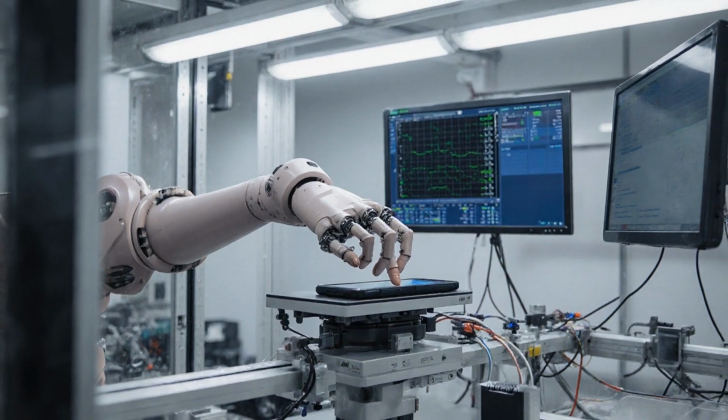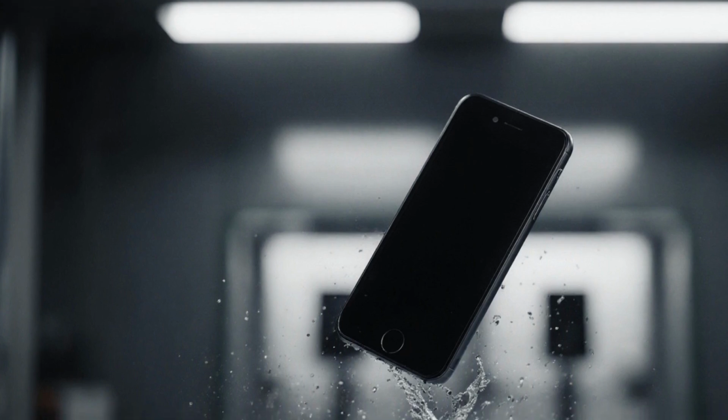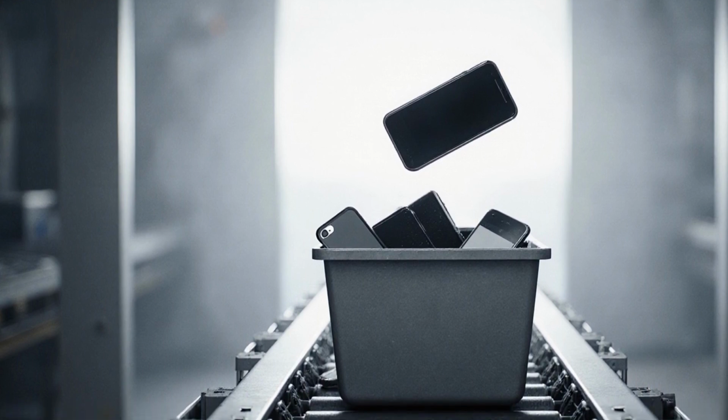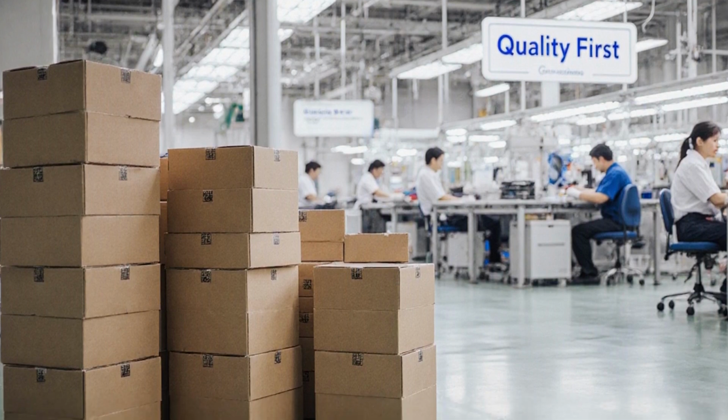Quality control involves rigorous testing to ensure product standards. Phones undergo a series of tests during the quality control process. Any phone failing these tests is immediately rejected. Rejection maintains high product quality and customer satisfaction.